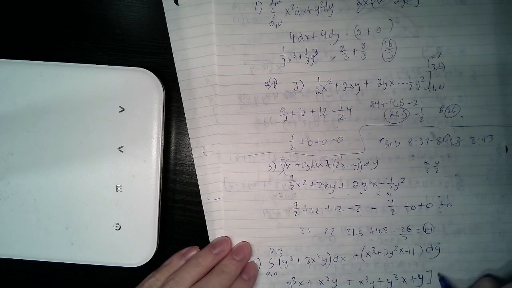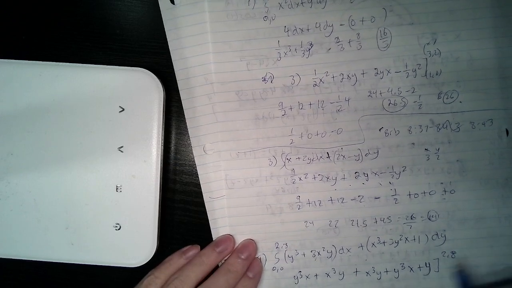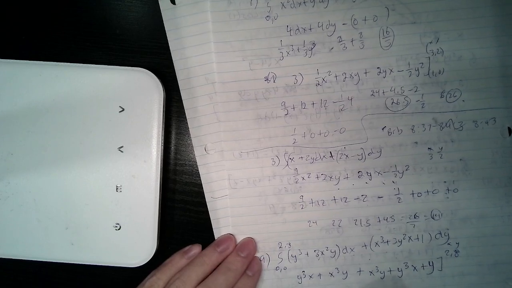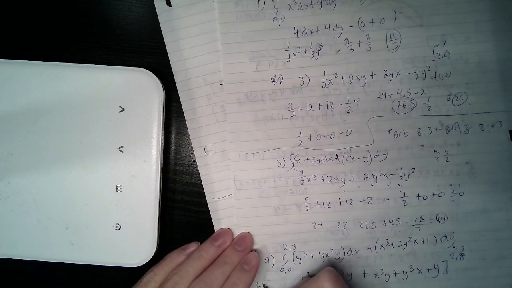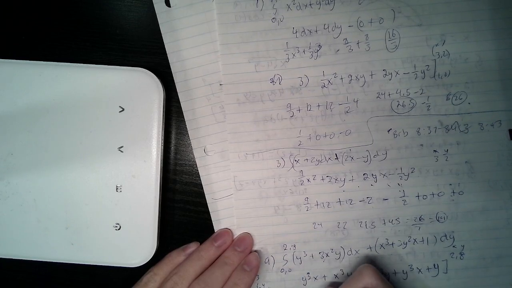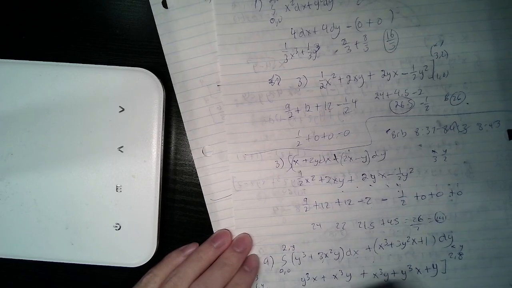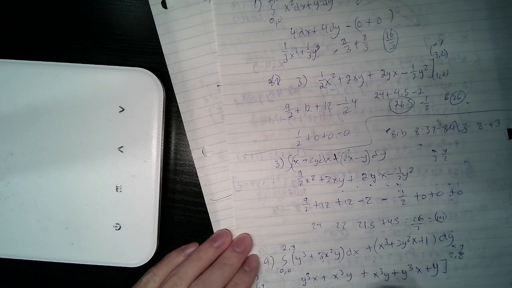Okay. 2 and 8. 0 0 means it doesn't matter. X and y. 8. 8 cubed. 64. 64 times 8. 512. Times this. Plus x cubed.